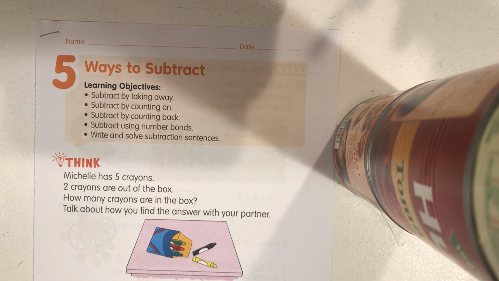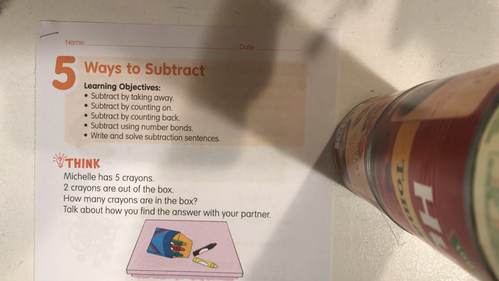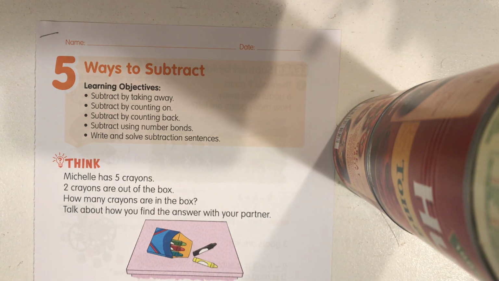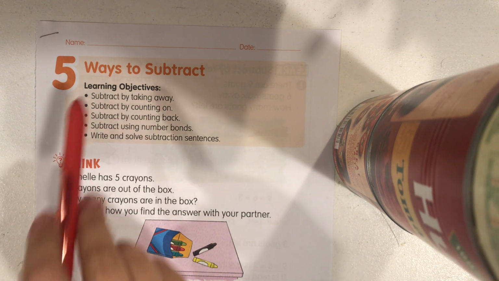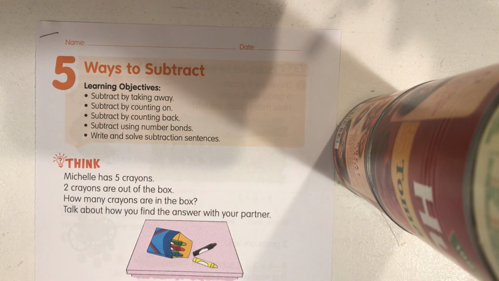Friends, today we've been talking a lot about addition, and today we are actually going to be talking about ways to subtract, right? Subtracting is a fancy word for taking away or counting back. So we're going to dive right into subtraction today.